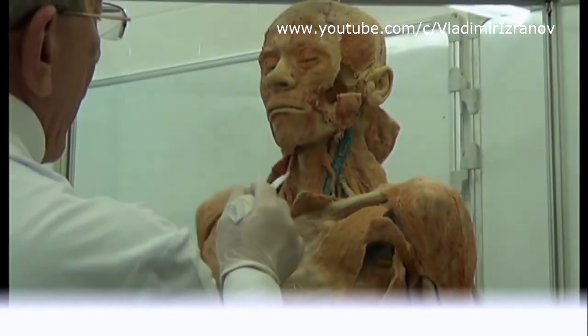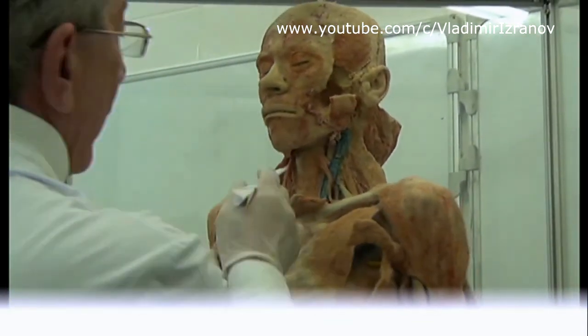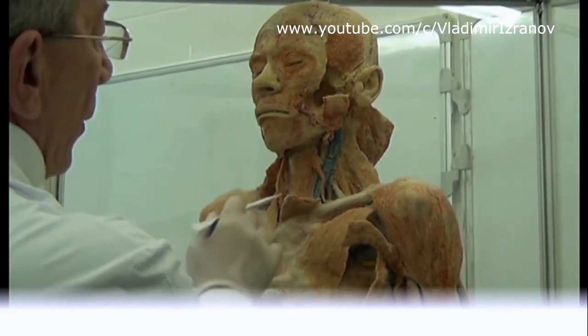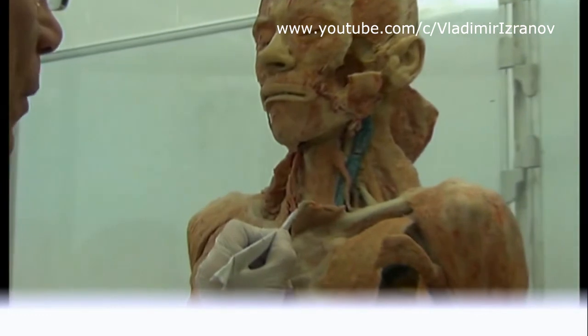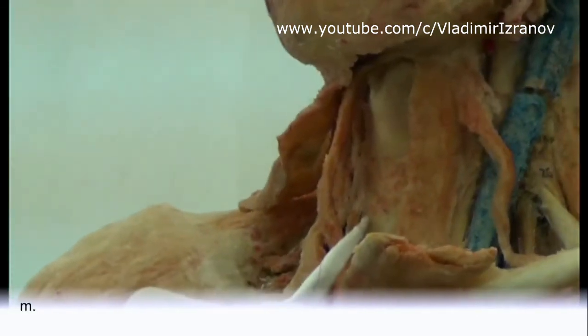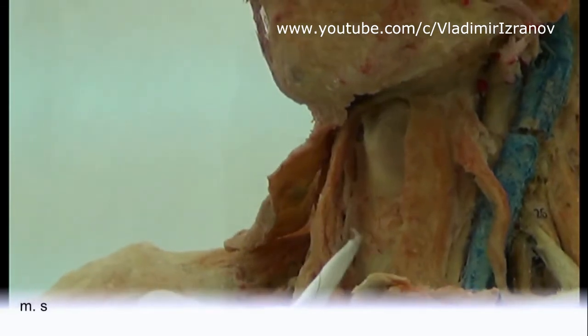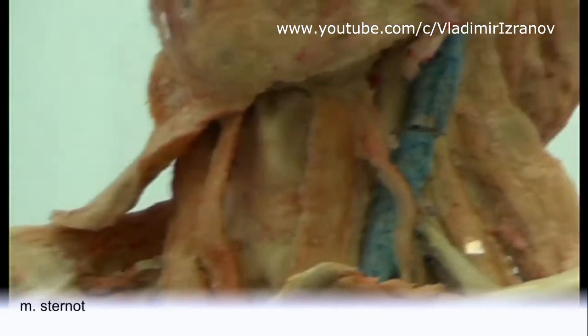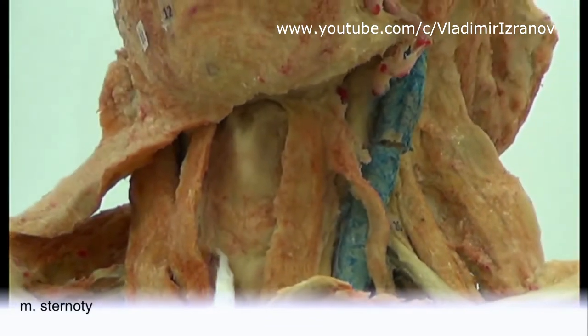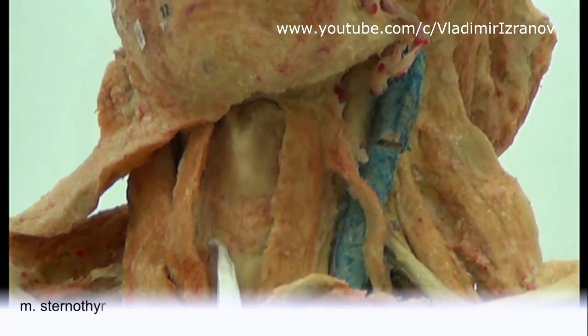and when we opened this space, we can see another muscle, musculus sternothyreoideus. Sternothyreoideus. Here it is, sternothyreoideus.